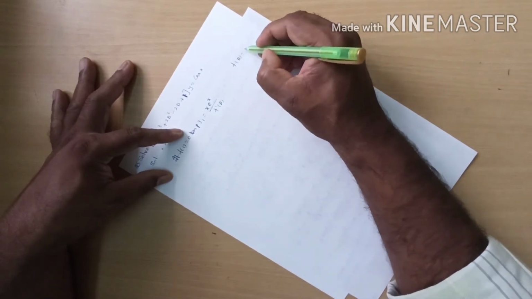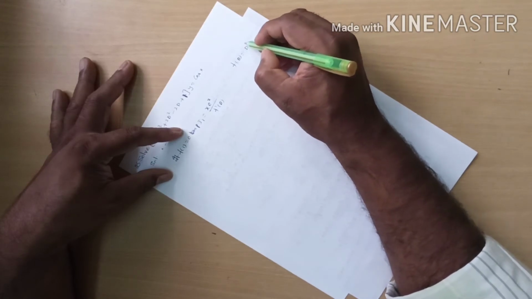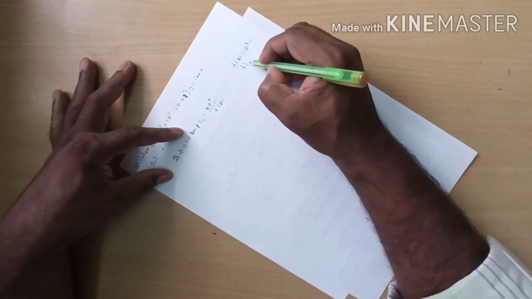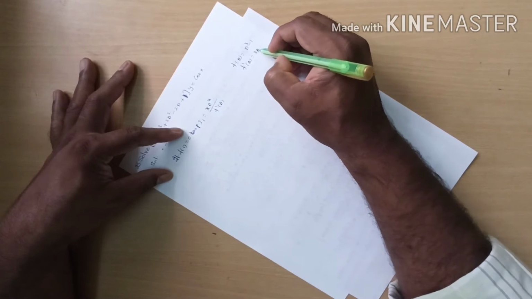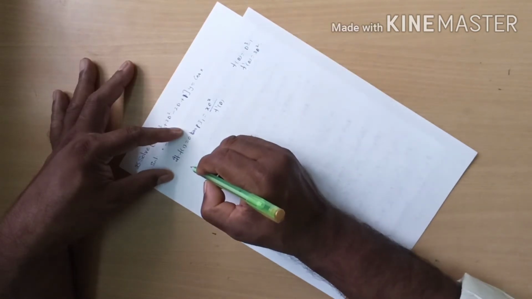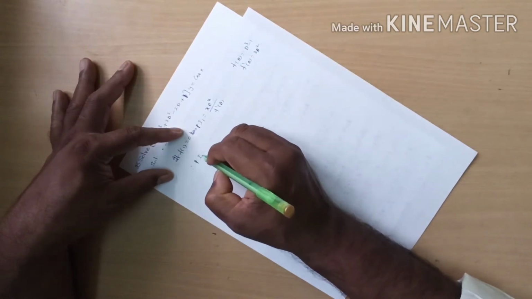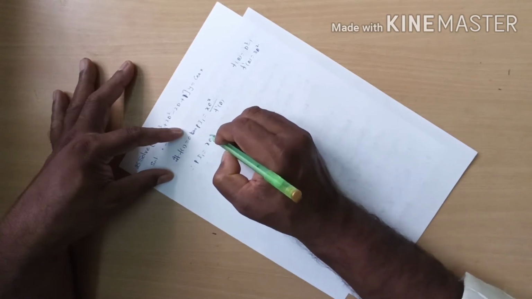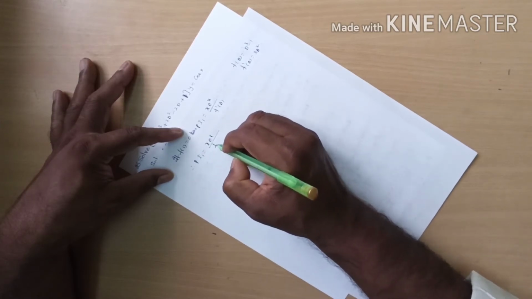Here f of D is equal to D power 3 minus 1. f dash of D is equal to 3D square. Therefore, PI1 is equal to x into e power x by f dash of 1.